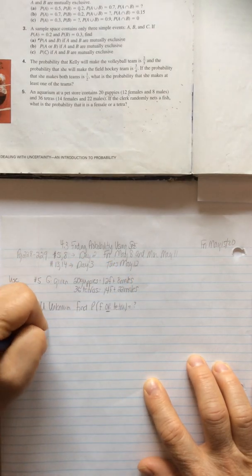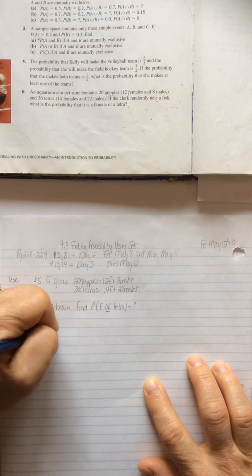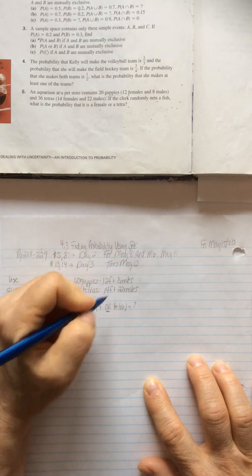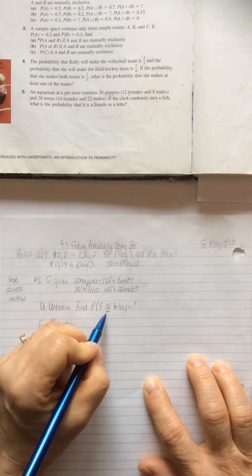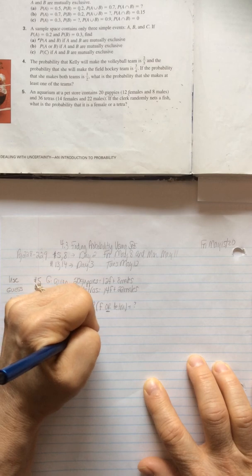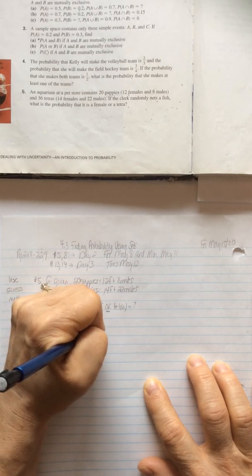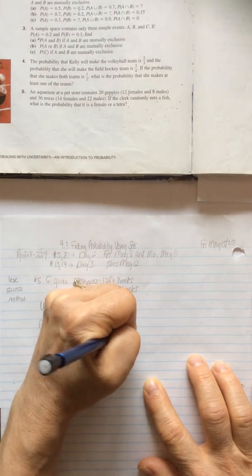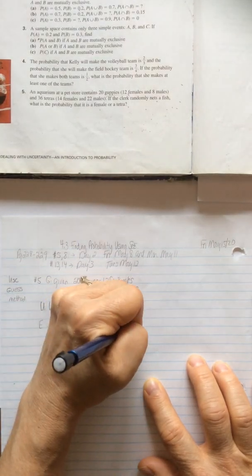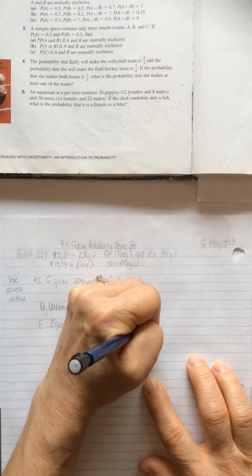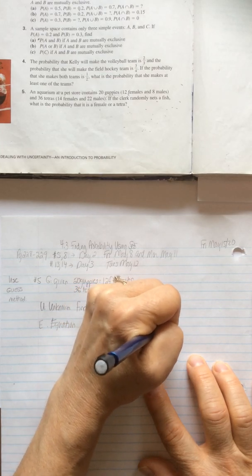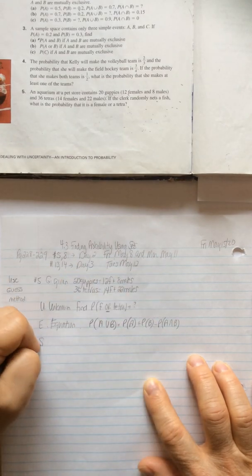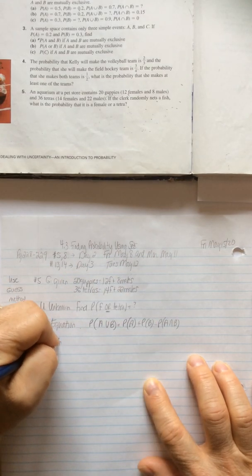Okay, so E, the equation. We have a formula for the OR. The probability of A or B is equal to the probability of A plus the probability of B minus the probability of the intersection, A and B. Okay, so S is the solution.